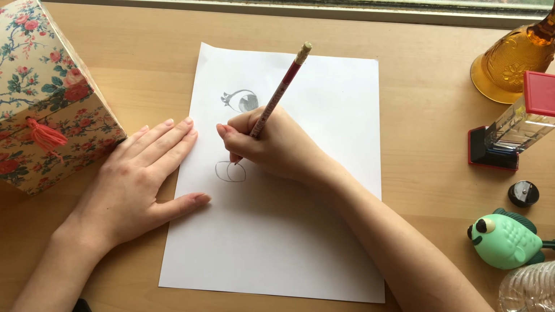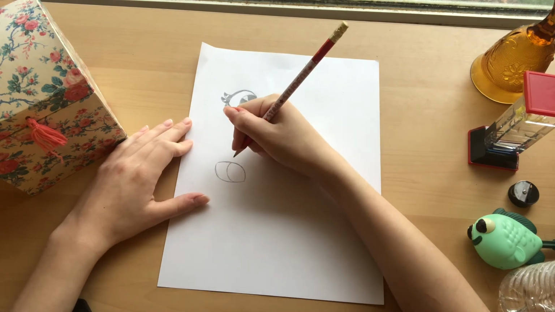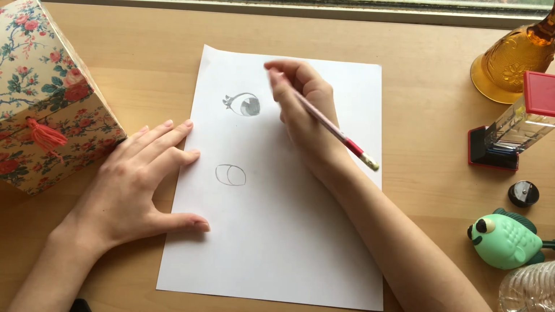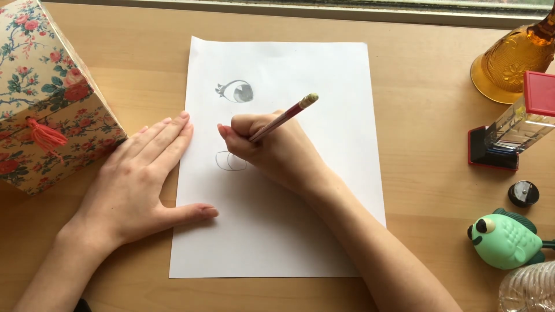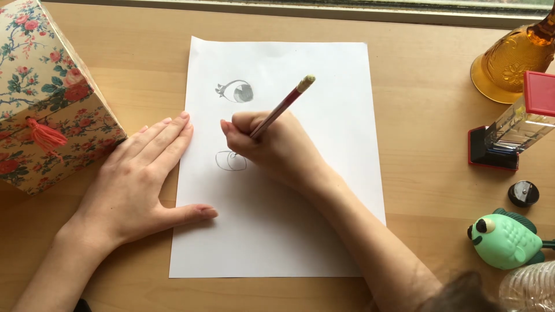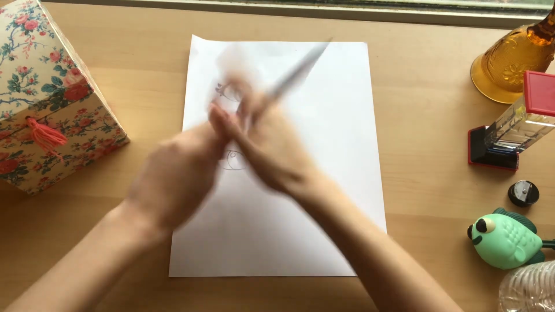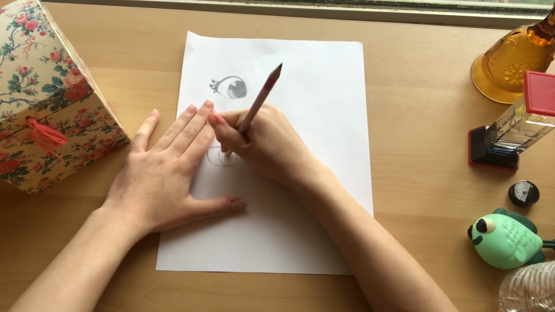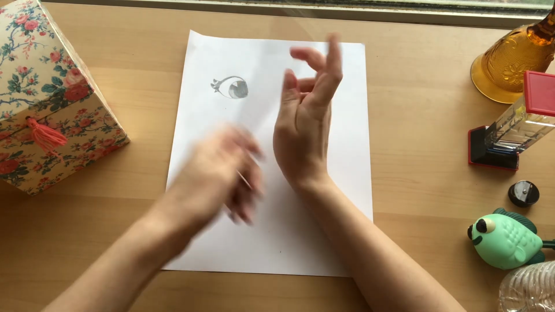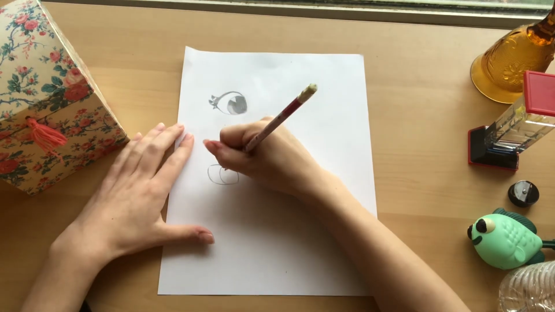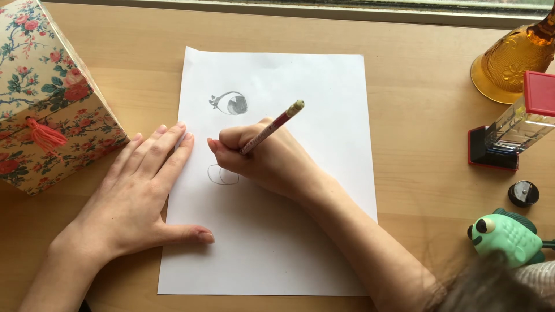For the male highlight, I will just demonstrate a circular highlight. So I'm just gonna draw a circle here. I messed it up, sorry. Circle.